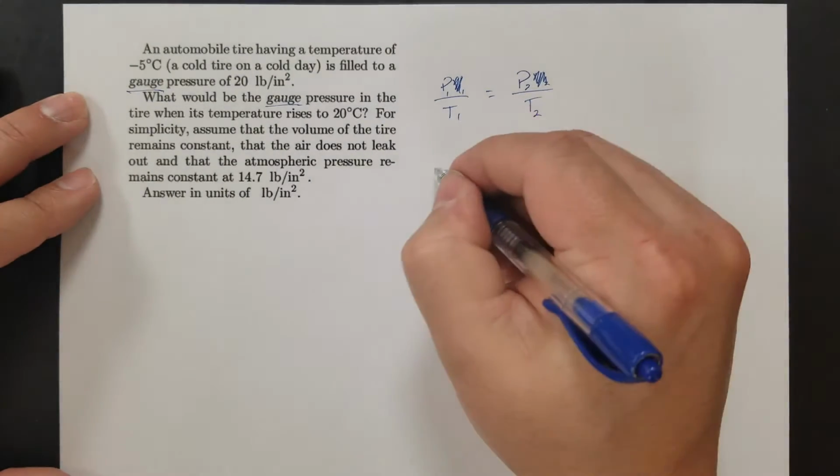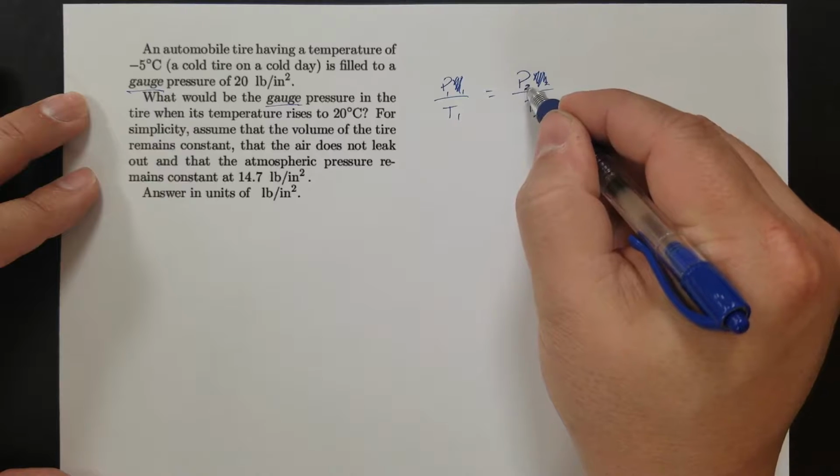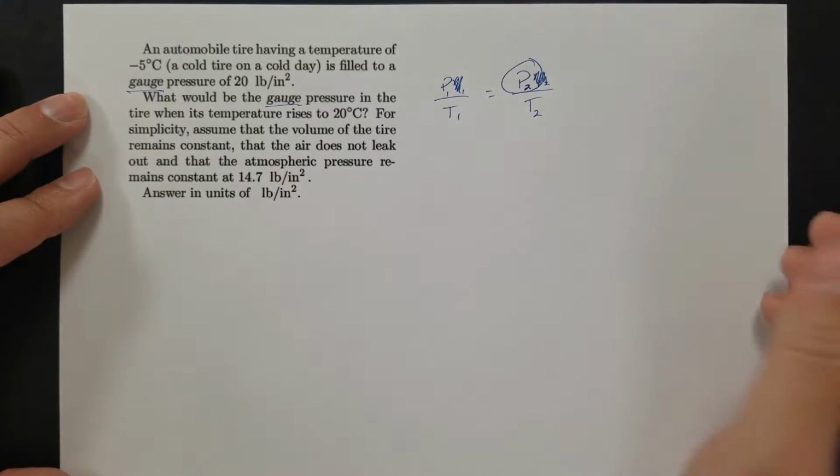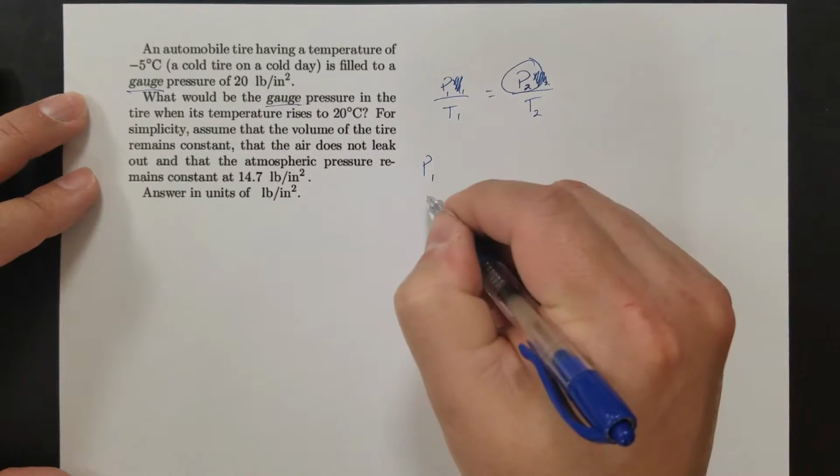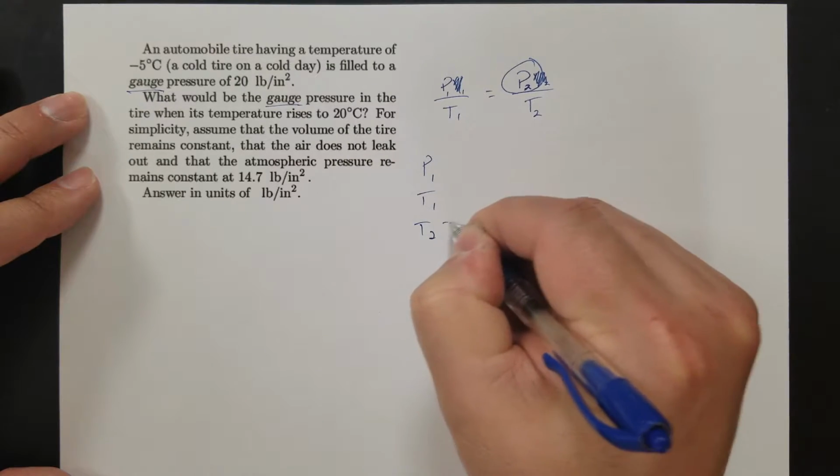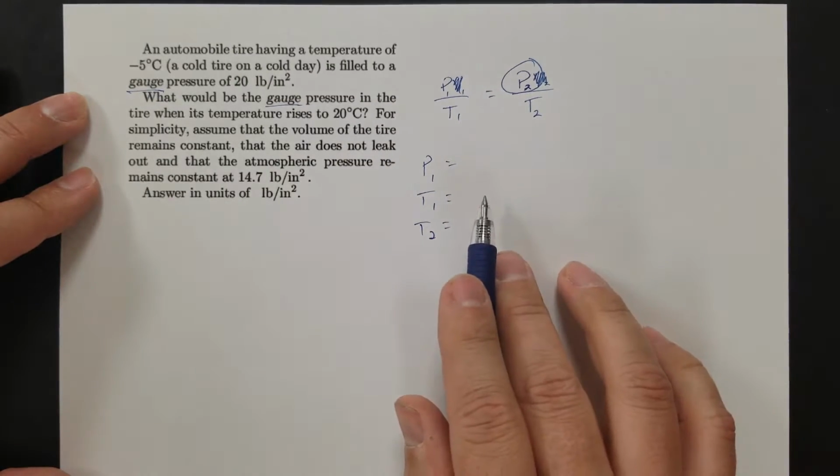So I can solve this equation for P2, right? I'm going to solve for P2. So let's figure out what our pressures are. P1, T1, and T2. I need to get these, and then I can solve for P2.